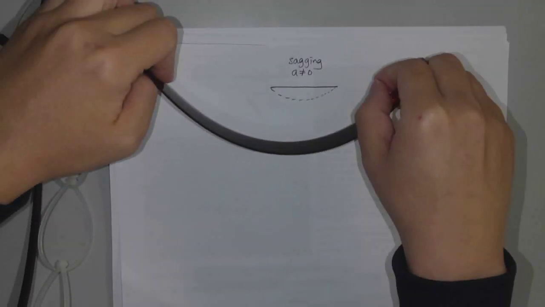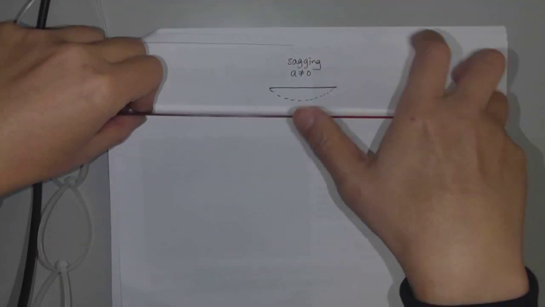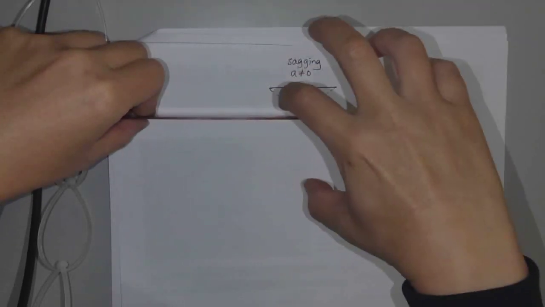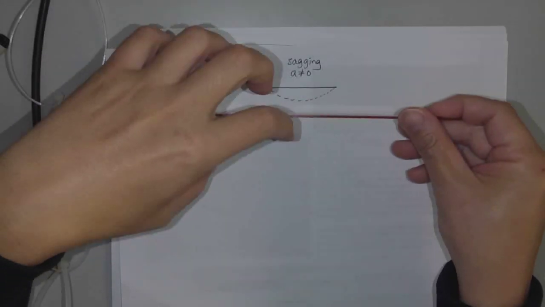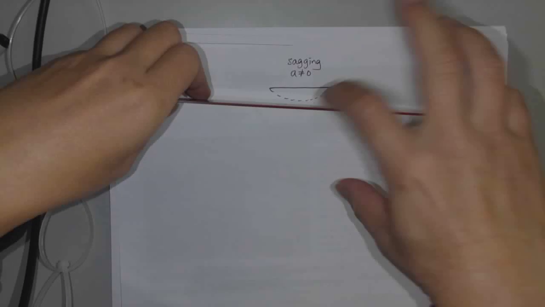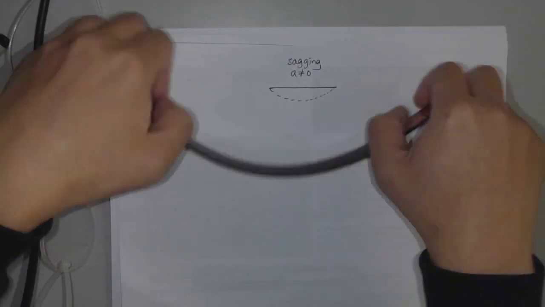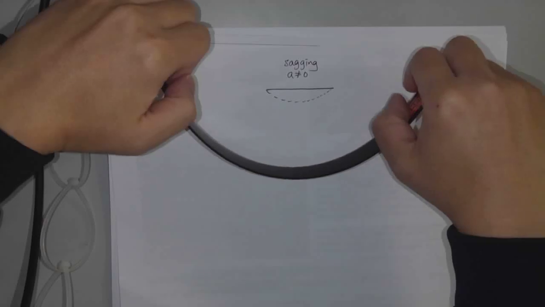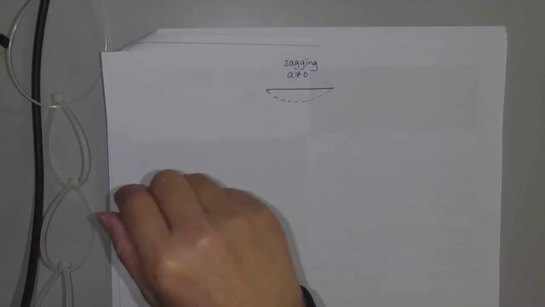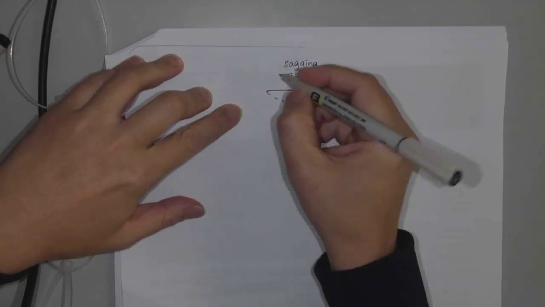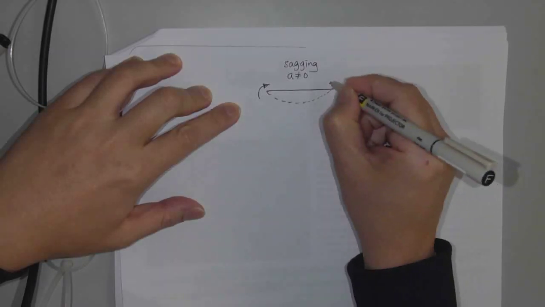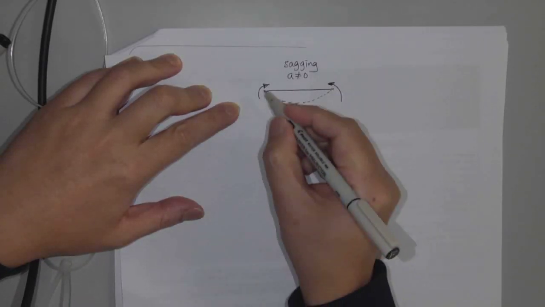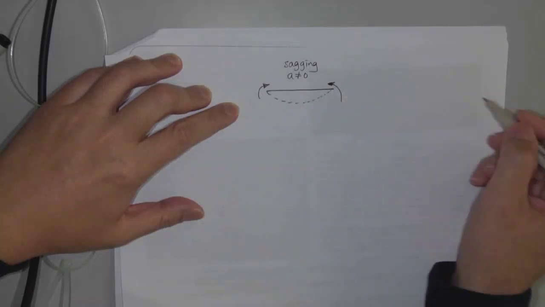You need two moments. One on the right. My right hand needs to turn in the anti-clockwise direction. And my left hand needs to turn clockwise. Sorry, this is clockwise. This is anti-clockwise. And then you do it at the same time. And then the beam will sag. Okay? So where are the bending moments? This is one of the bending moments. That is another bending moment. That will sag or bend your beam into sagging.